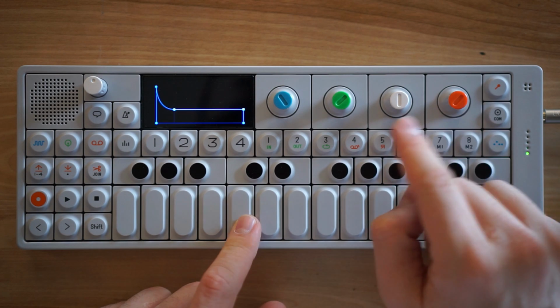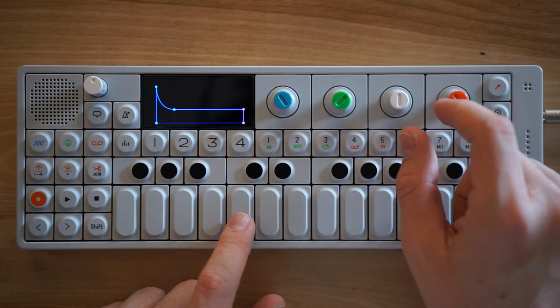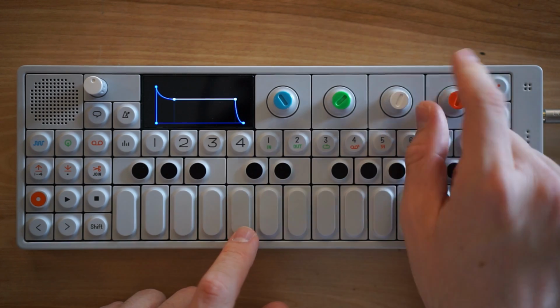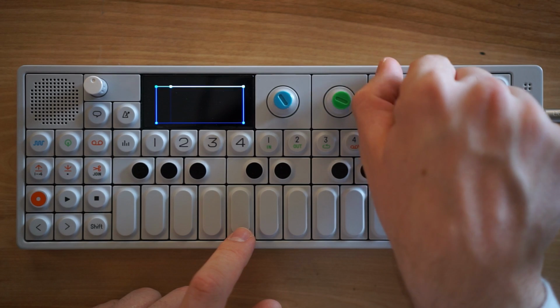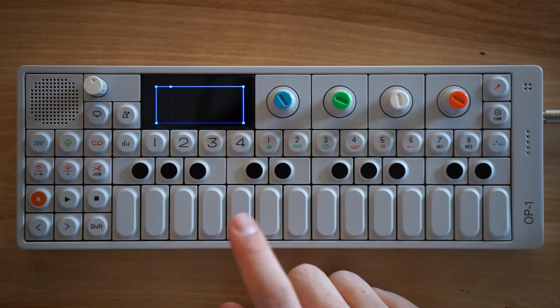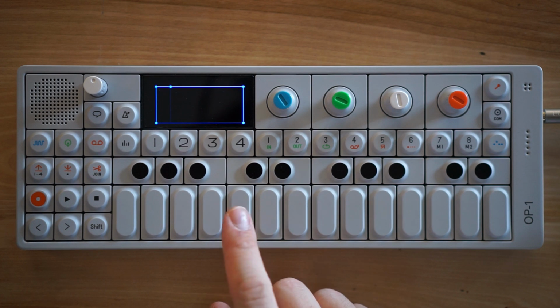And then your last parameter is the release. So the release is how long after you let go of the key that the sound still plays out. Let's say I have my sound, so I have full sustain, so it's going to be the same volume. And right now I have a very quick release. The second I lift the key, the sound stops.